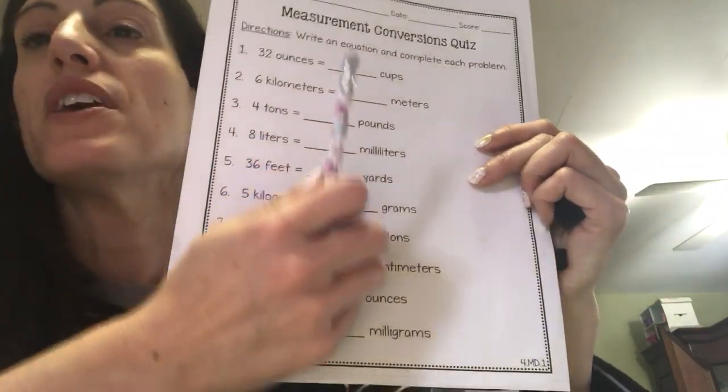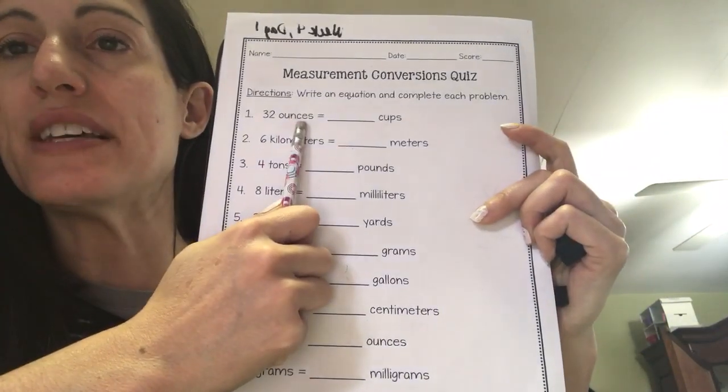Okay, get ready. For 32 ounces, we need to know how many cups. Well, there are 8 ounces that make up a cup.